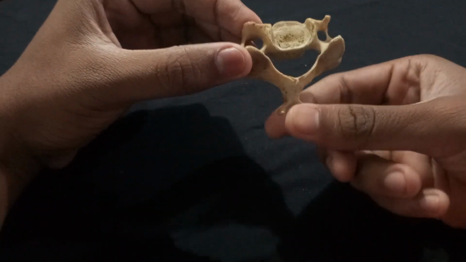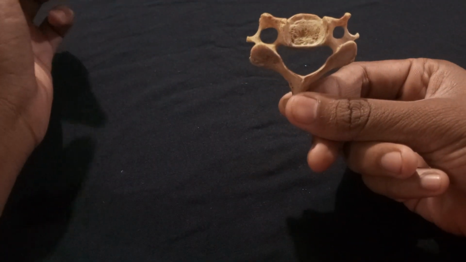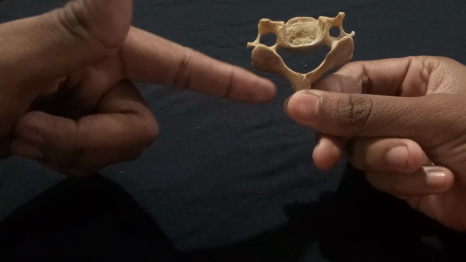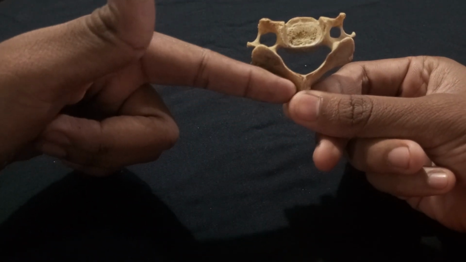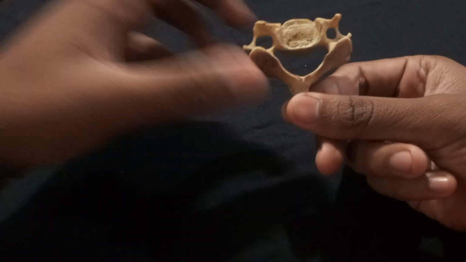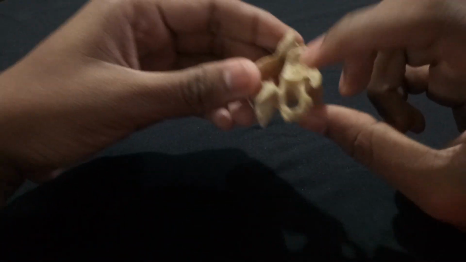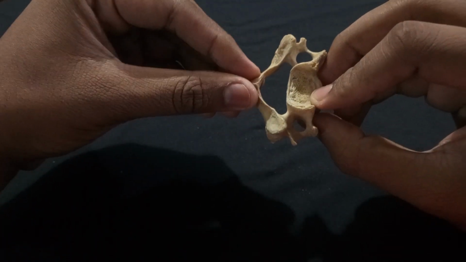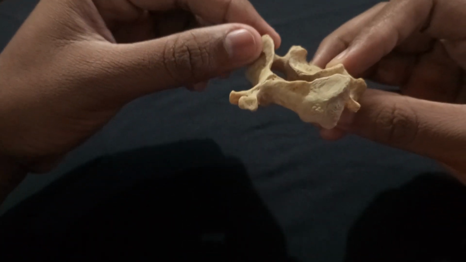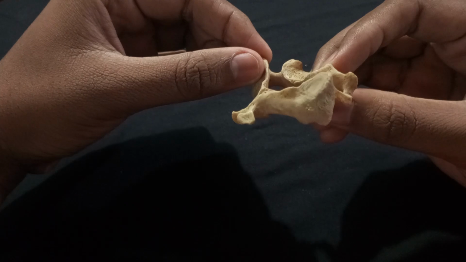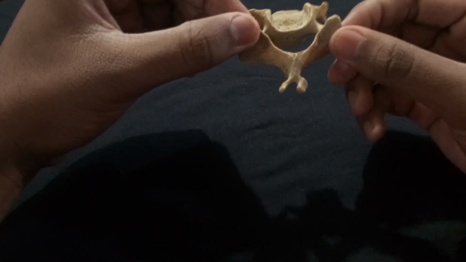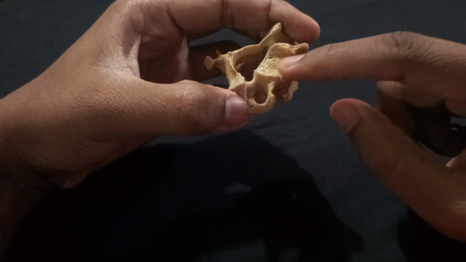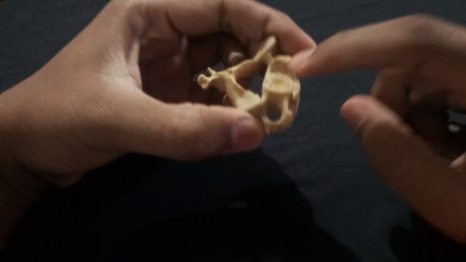So you hold the vertebra like this in anatomical position. The vertebral body lies anteriorly, the vertebral arch lies posteriorly, and the short and bifid spinous process lies backward and downward. So the vertebral body is a modified long bone and the vertebral arch is irregular because it possesses multiple processes in it. So the vertebral body shows a superior surface, inferior surface, anterior surface, and posterior surface.